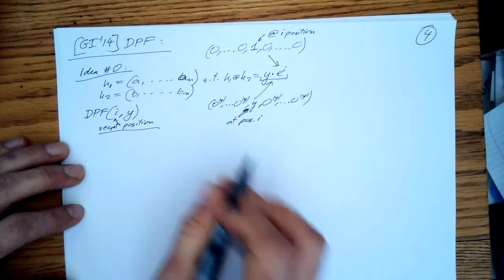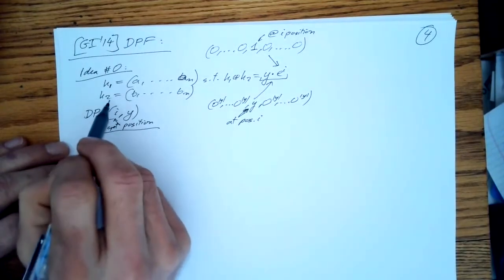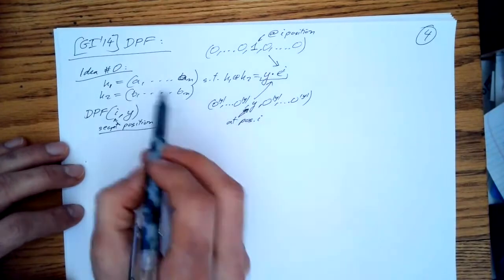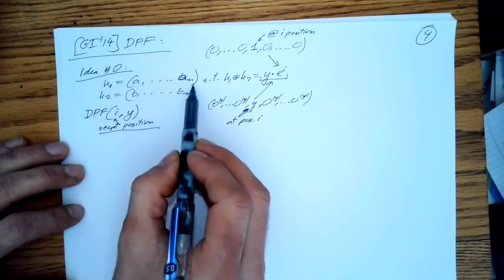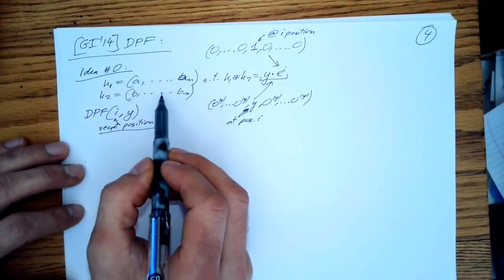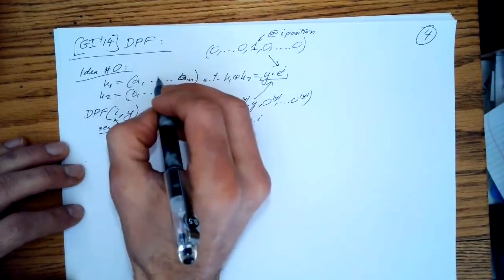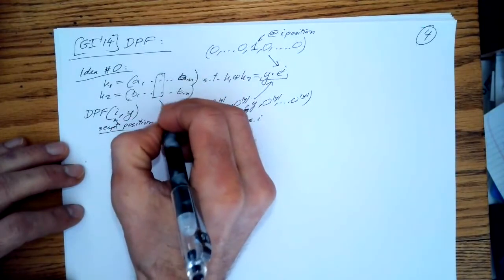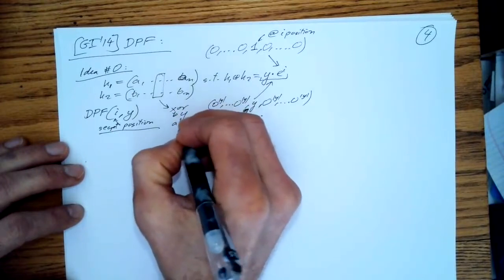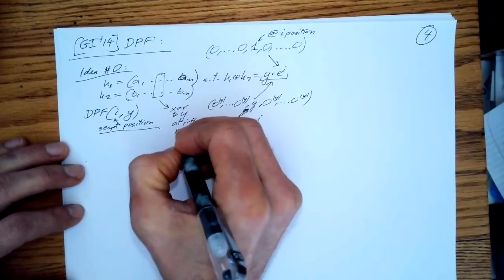So in other words, K1 and K2 are just a secret sharing of this vector. These are fully random, and these are all the same, except at the ith position, where these XOR to y.